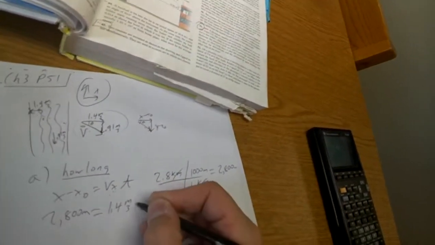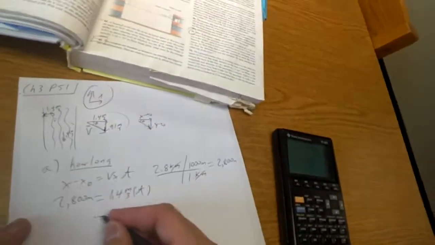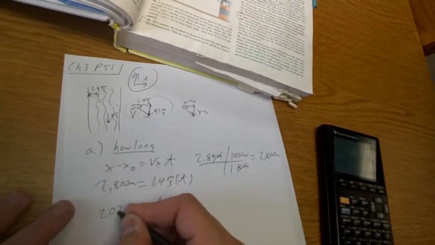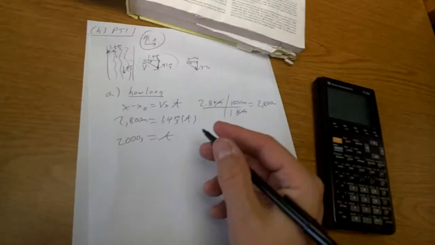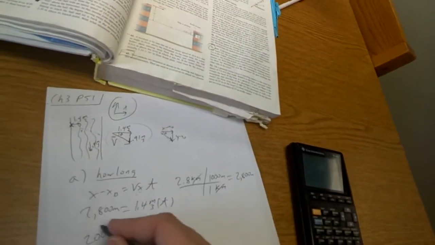2,800 meters. And we can now solve for time. So 2,800 divided by 1.4, and there is the 2,000 seconds. Oh, we could have done that one in our head. So 2,000 seconds. And let's check. They may have converted it to hours. 2 times 10 to the third seconds. Same thing. So 2,000 seconds, that's how long it takes across the river.